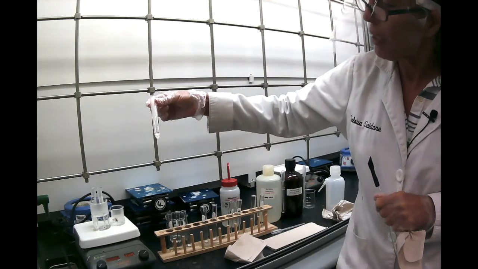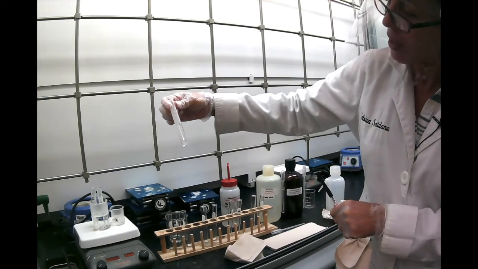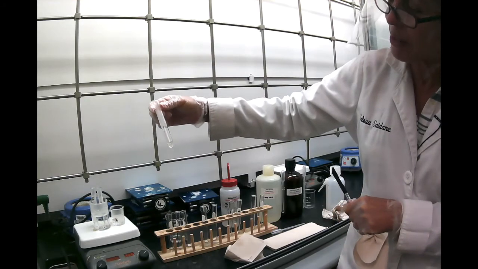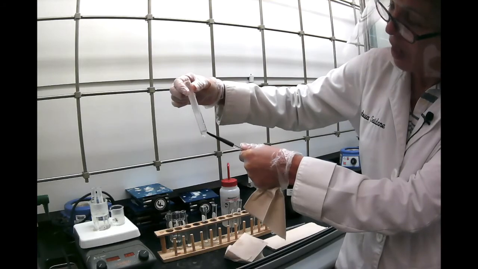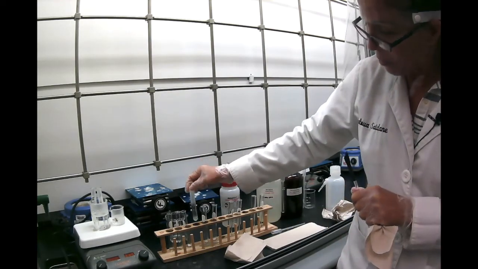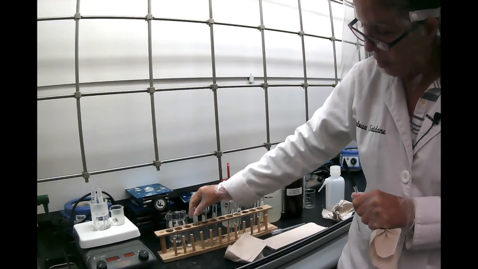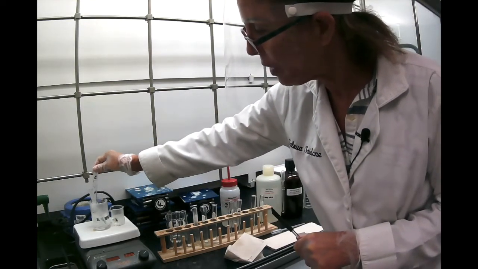So here's the naphthalene, and I don't know if you see it well, but it's oily. It's almost like it melted. It didn't dissolve. It feels like it's accumulating at the bottom here. So naphthalene is not that soluble in hot water. In cold water, it's not at all, and in hot water, maybe a tiny bit, but not really.